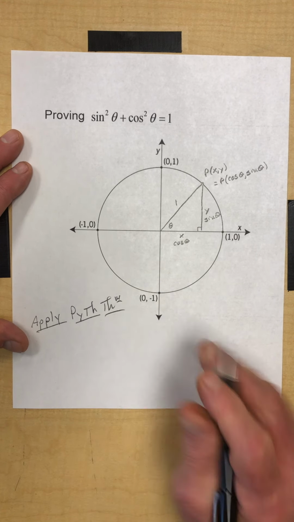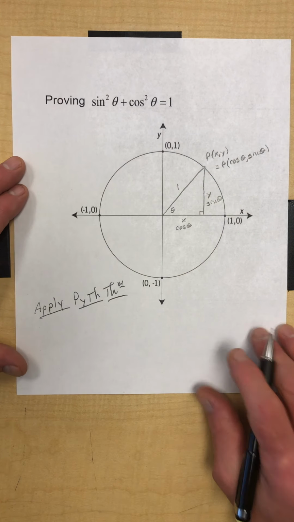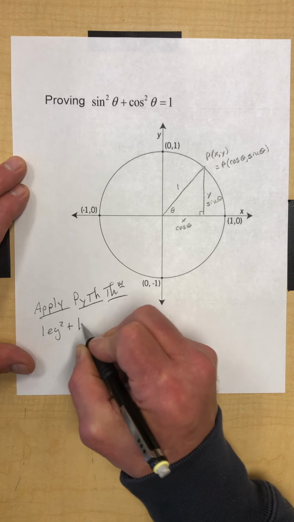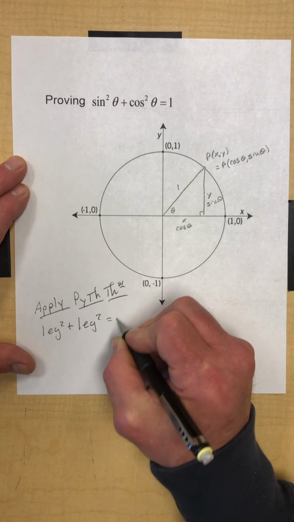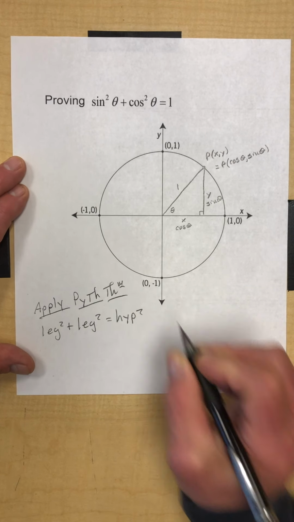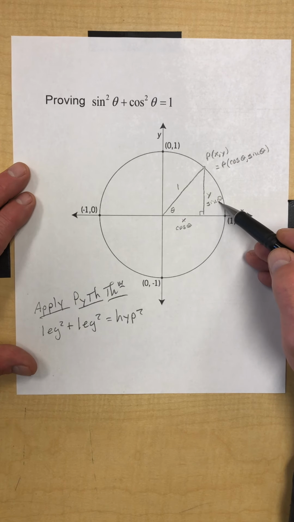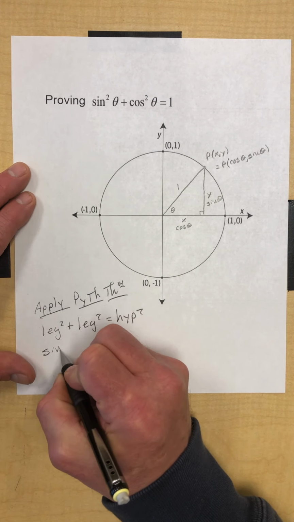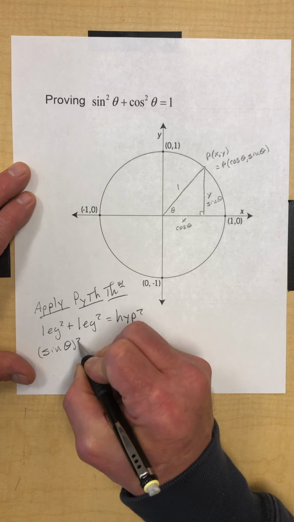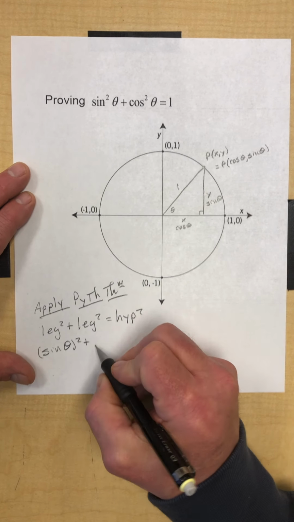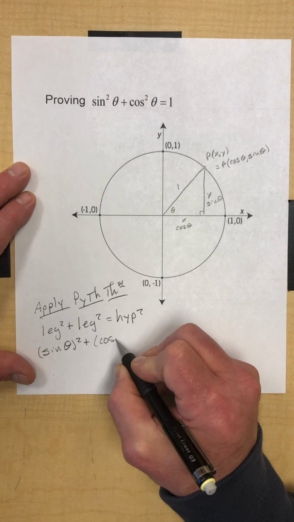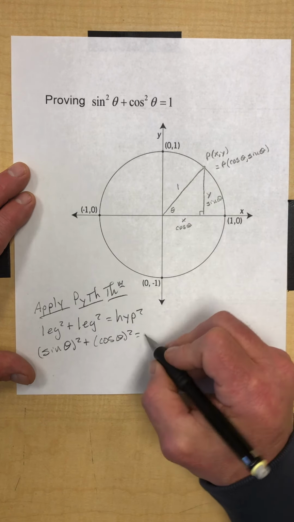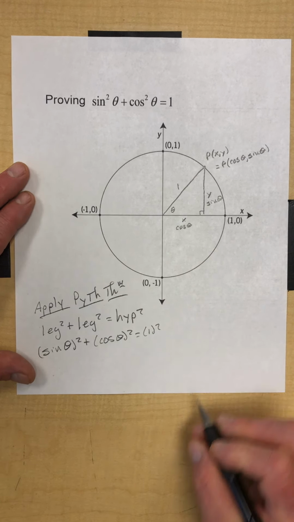Remember Pythagorean theorem, and I know you remember this off the top of your head: leg squared plus leg squared equals the hypotenuse squared. So sine theta squared plus cosine theta squared equals the hypotenuse squared, which is 1 squared.